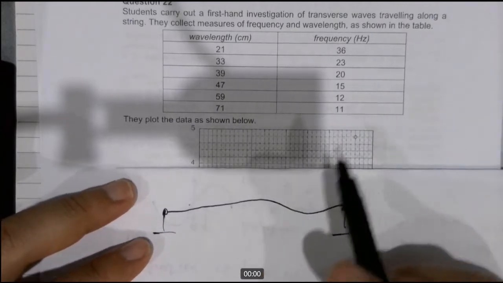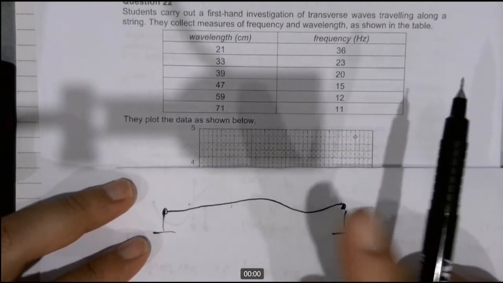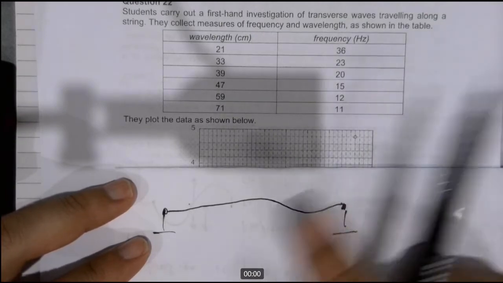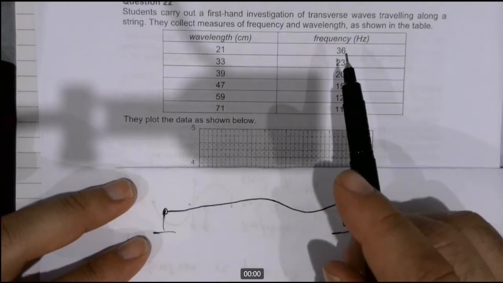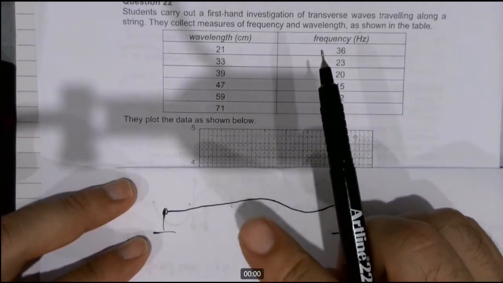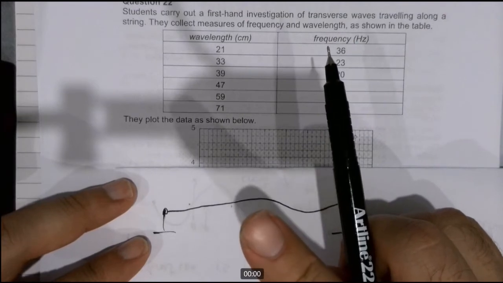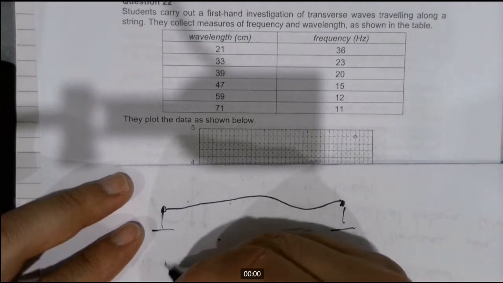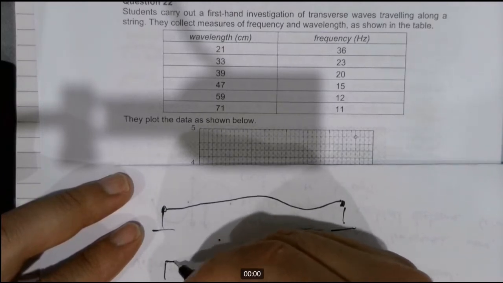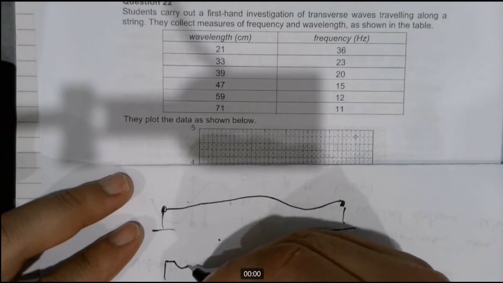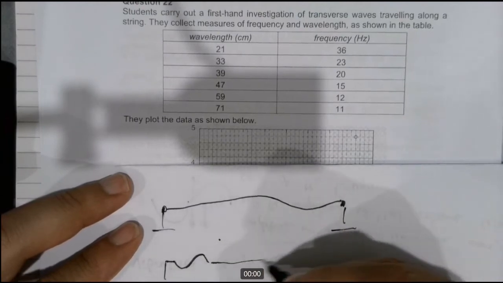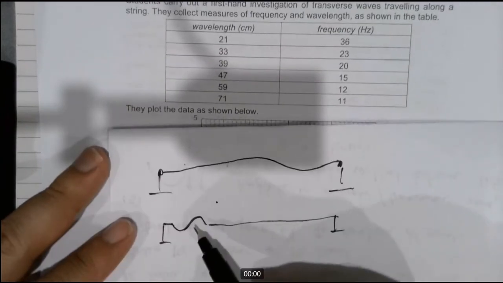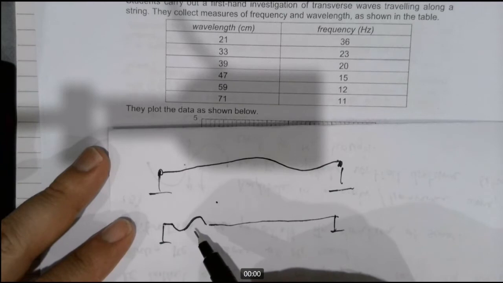Very good. When they pluck it at a rate of 36 plucks in a second, so remember, it's how many waves are created in a particular time interval. I guess a pluck is not the most accurate way to say it, but if you're creating a wave like this in your string, then that's kind of what we're doing.